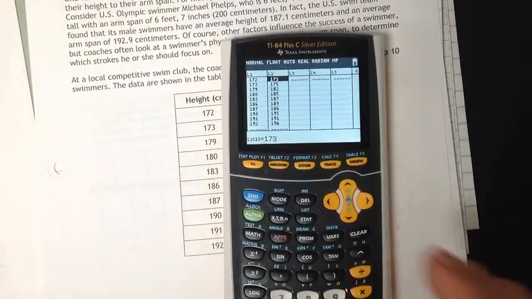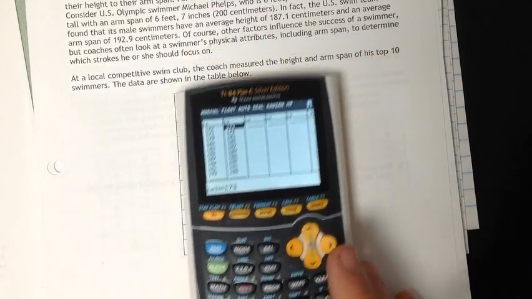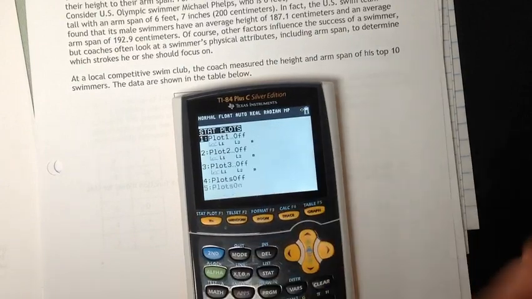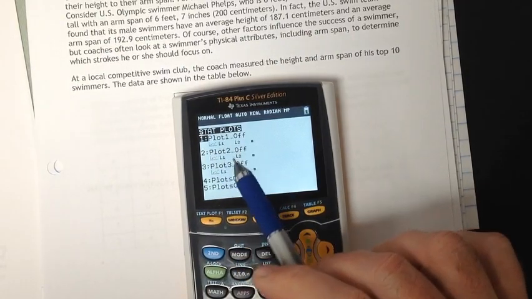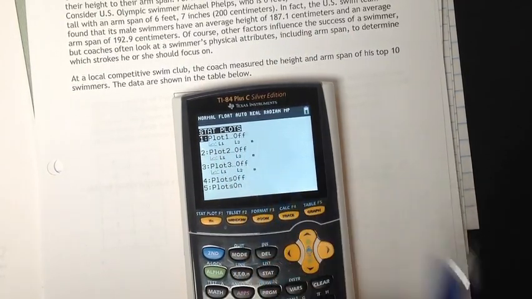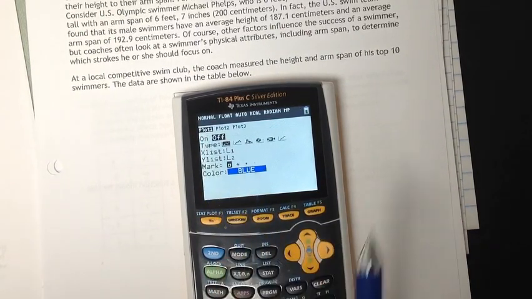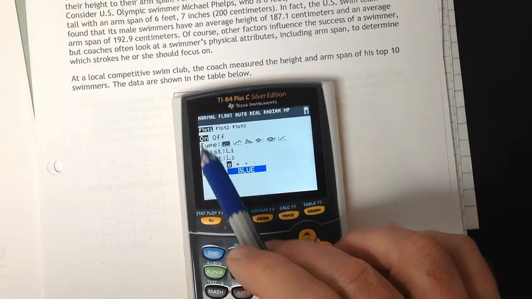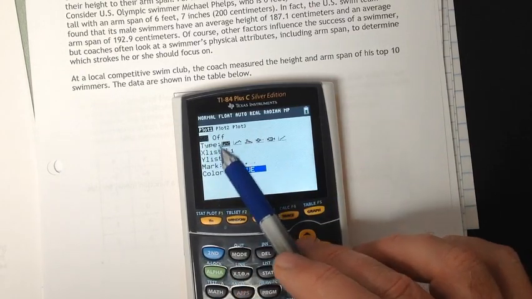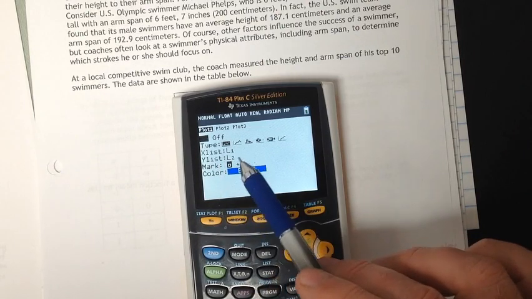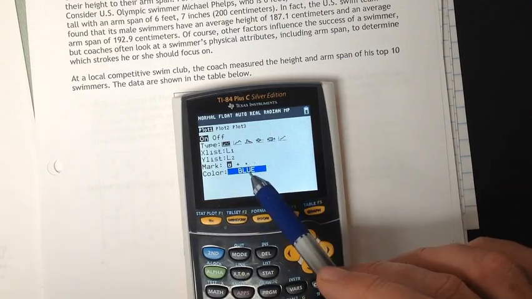Now, we have to turn on stat plot if we want to look at the graph. We're going to go to second, Y equals. You can see plot 1, plot 2, plot 3, they're all off. I'm going to turn plot 1 on, so I'm going to press enter, and notice on is highlighted. I'm going to press enter again. Now it is on. We're going to use that first type. X is my L1, Y is my L2. That's where I put my list, so that's all good.